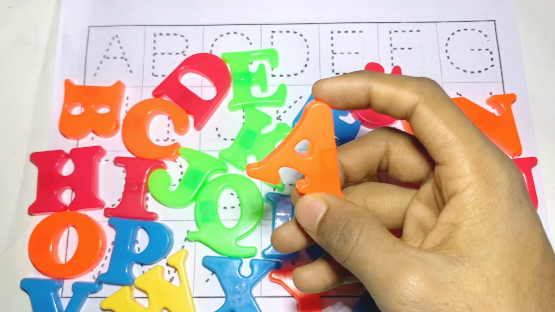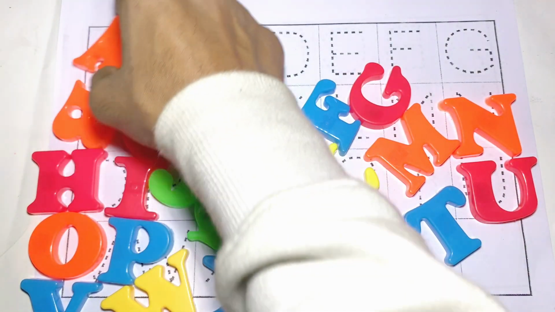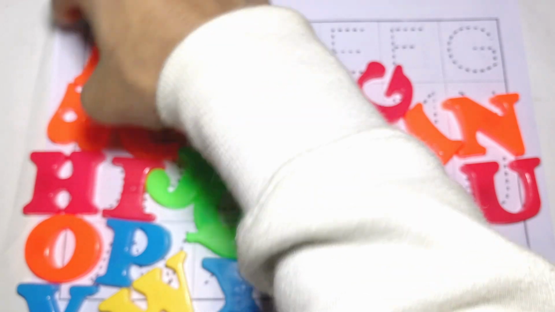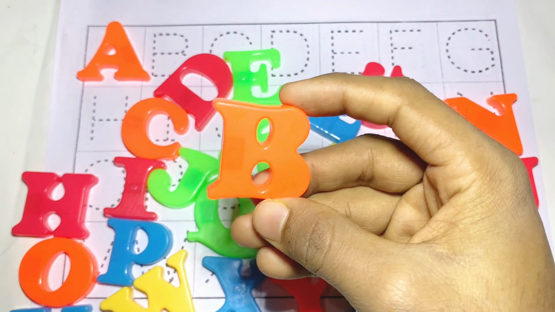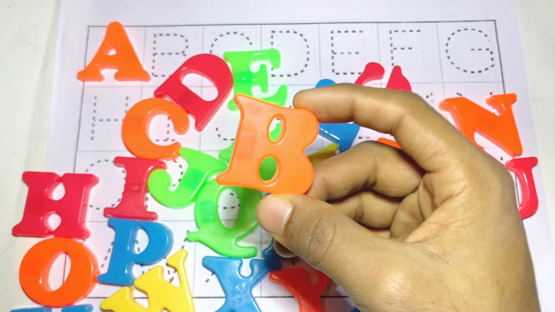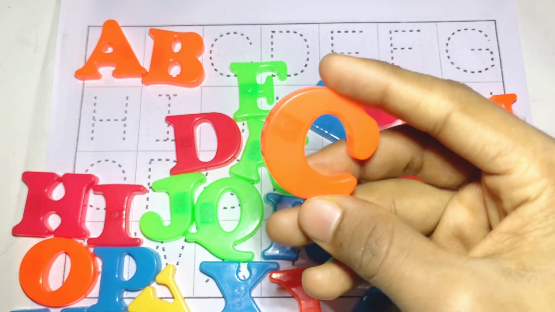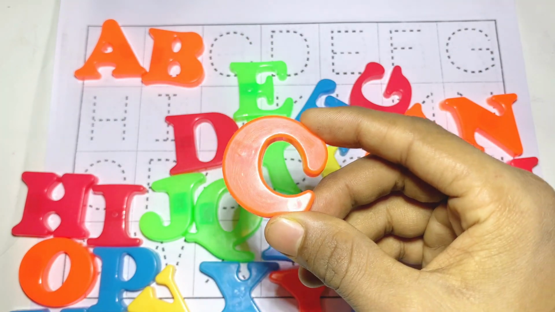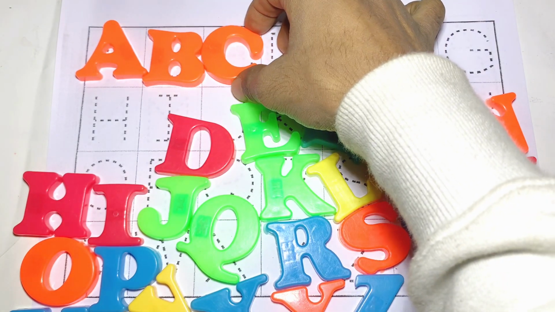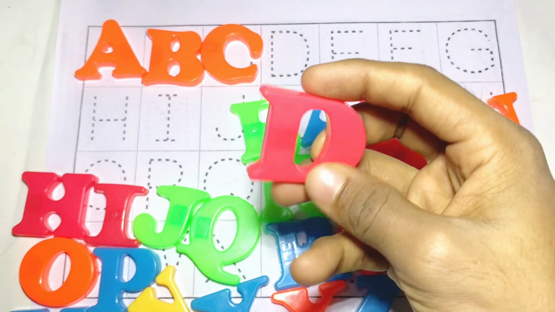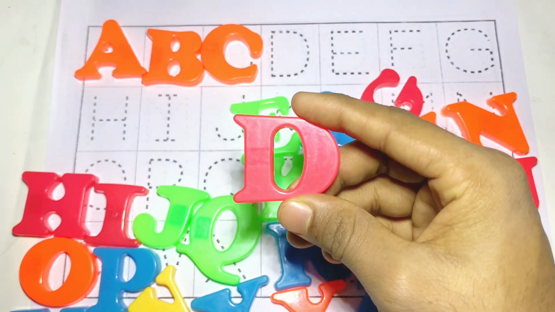Today finding capital letters, alphabets A to Z. A for apple, A for ant. B for ball, B for bat. C for cat, C for car. D for dog, D for dog.